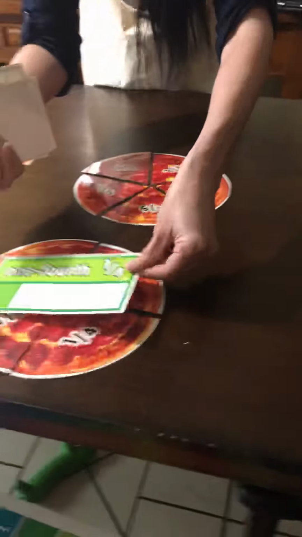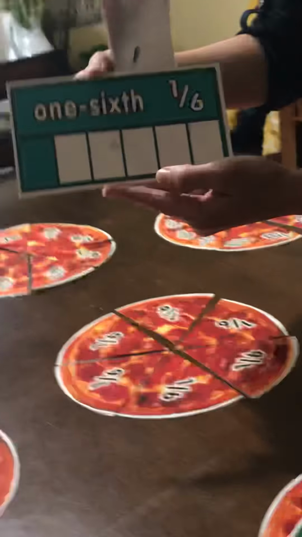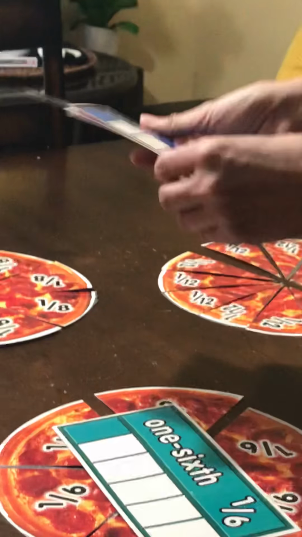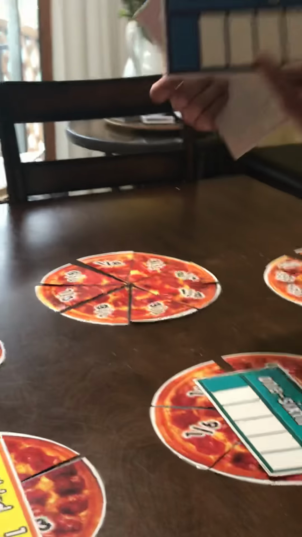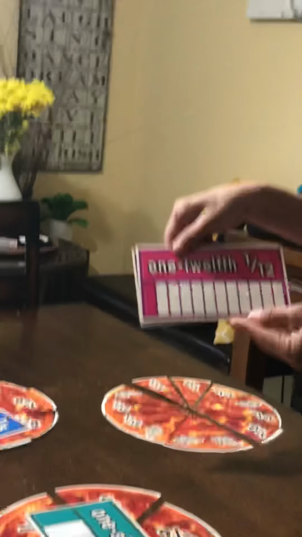We have fourths. 1 out of 4 total is colored. 1/4. We have fifths. 1 out of 1, 2, 3, 4, 5 total. We have sixths. That's what it would look like as a fraction bar. We have our eighths. And we have 12s.